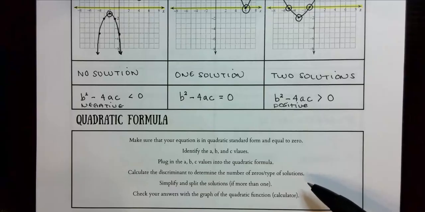And if it's a no solution, then that tells us that we don't need to keep on going. But if it's a one solution, we will simplify that fraction into simplest terms. And if it's two solutions, I'll show you how to split the fraction so we can identify both of the zeros individually. And then the last thing, I am going to show you how to either use your graphing calculator, or you can use your online Desmos graphing calculator to check your work and to make sure that we're identifying the correct zeros of the function. So let's go ahead and look at our first example.